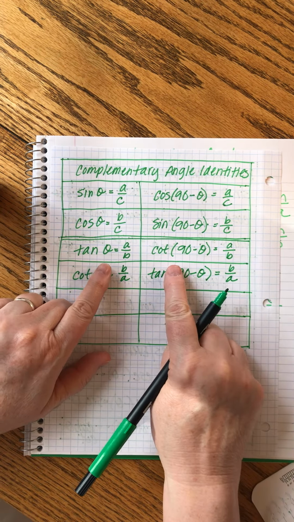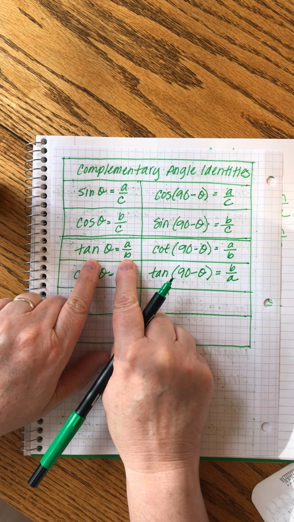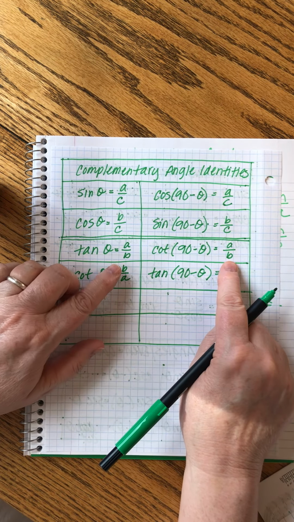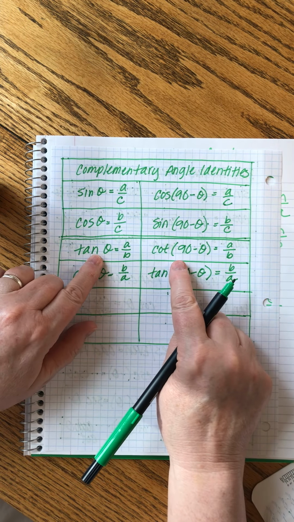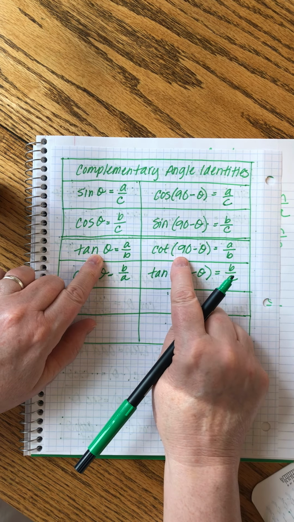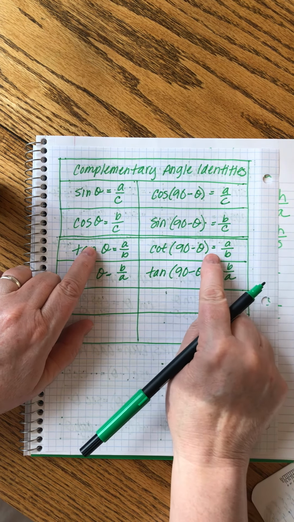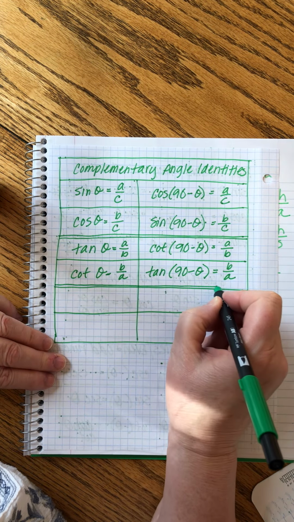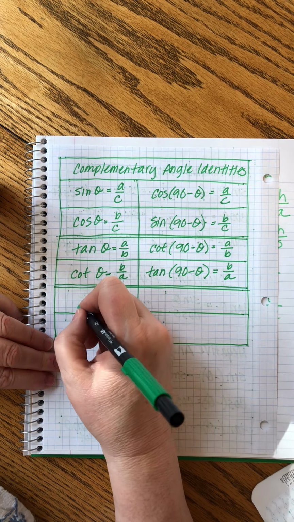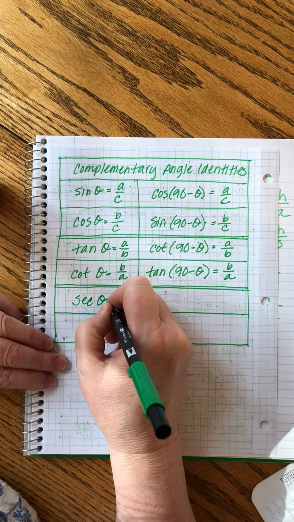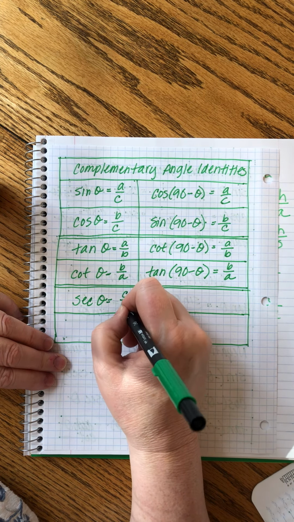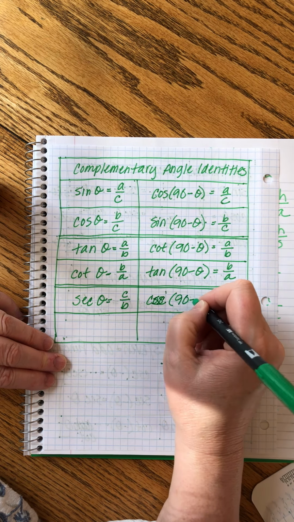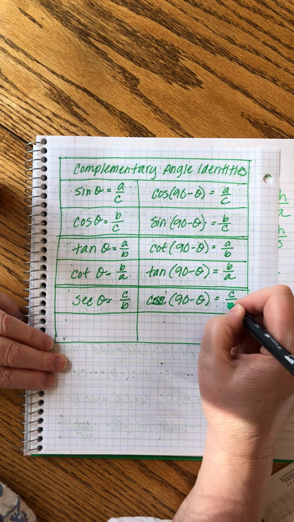Okay, and similar with this. I'm showing you each function is equal to a ratio, a pair of sides from the triangle, and I'll draw the triangle at the end to remind you of how that looks. But we can also say that the tangent of theta equals the cotangent of 90 minus theta. Okay, we can basically push these two together. Double up here, and then secant and cosecant. Oops, cosecant of the other angle equals the same.